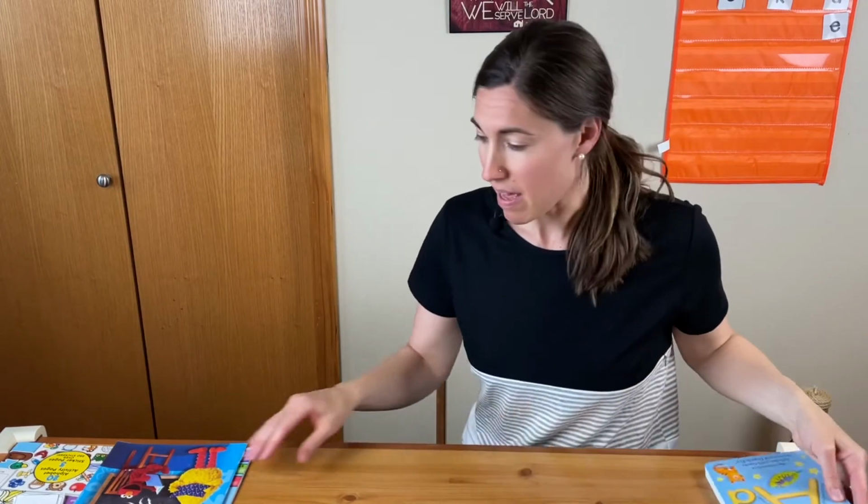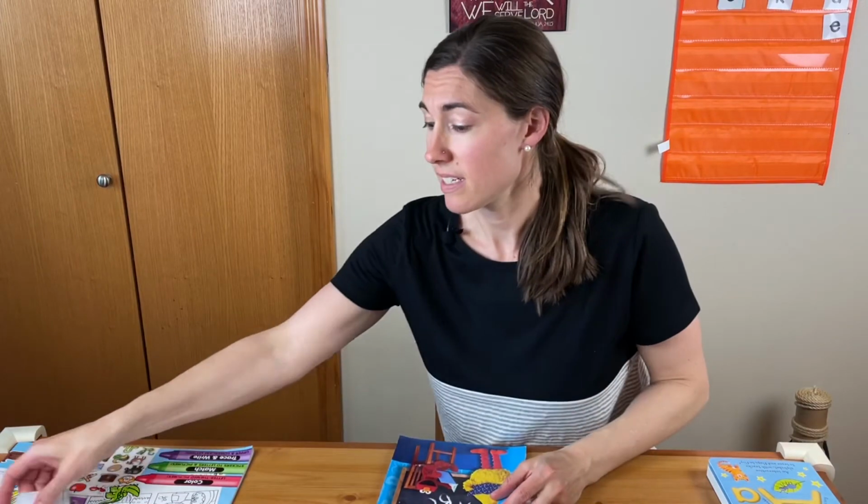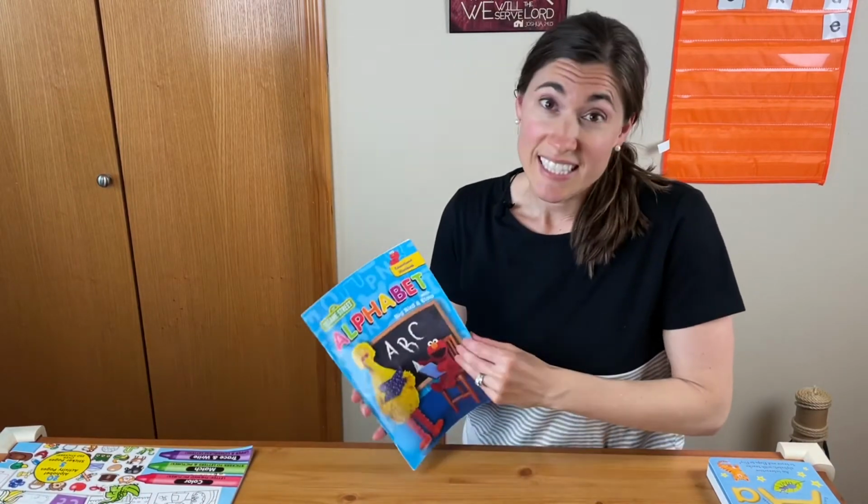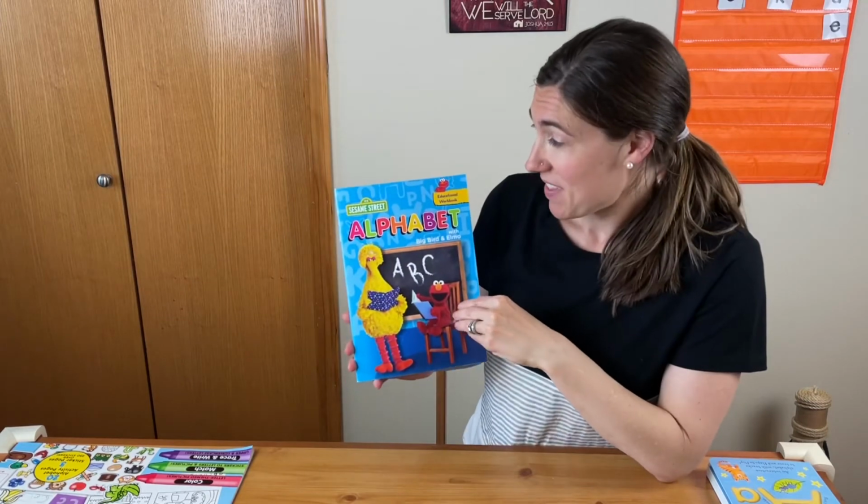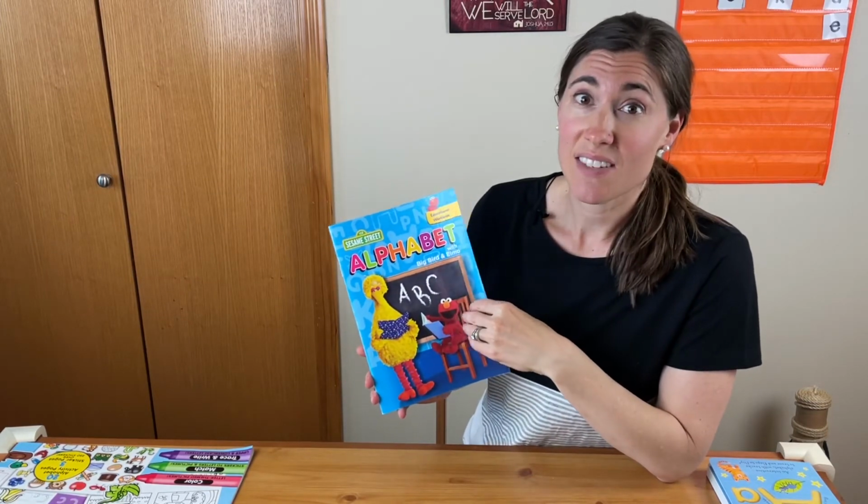And then some other ones that you can find, the Dollar Tree is a great place to go. They've got all kinds of these little activity workbooks.